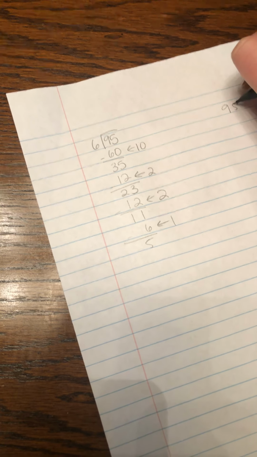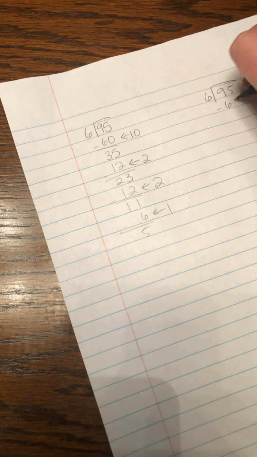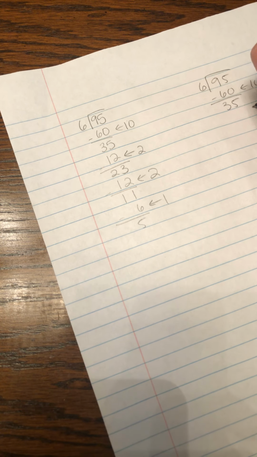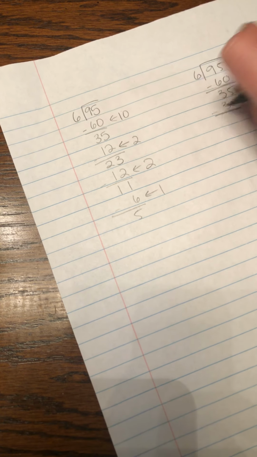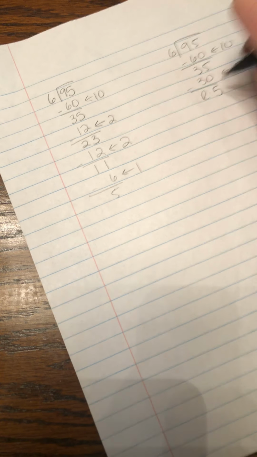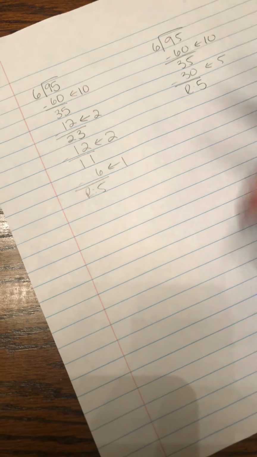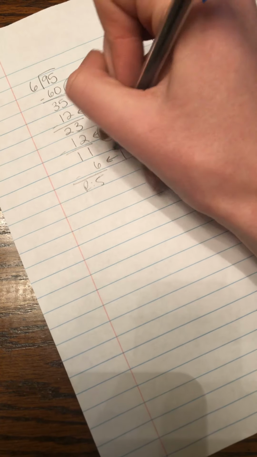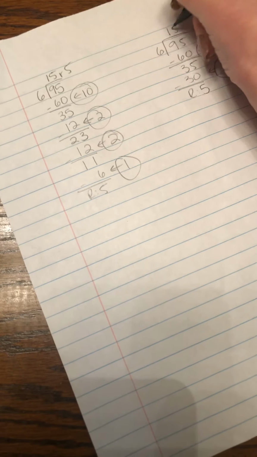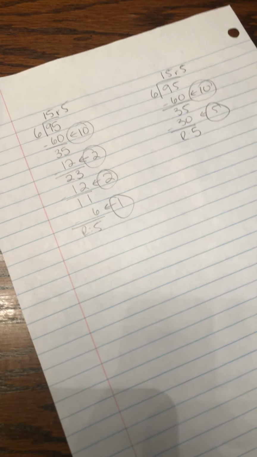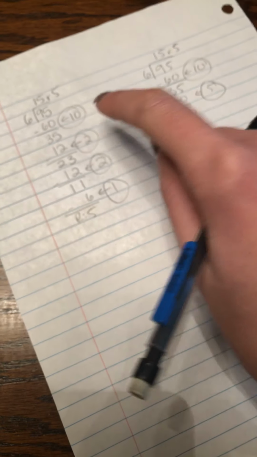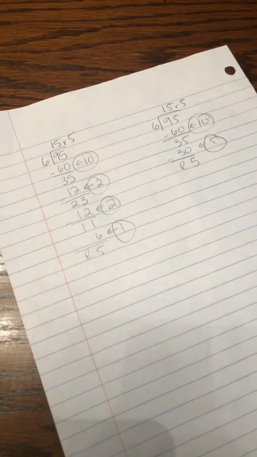Some people might say, I'm going to take away my 10 groups. I end up with 35. I'm going to take away 5 groups. Take away 30. Either way, when I add these up, here's my remainder. So I have the same remainder. Good. Out of my groups, 10 plus 2 plus 2 plus 1 gets me 15. 10 plus 5 gets me 15. So again, as long as I know my basic facts and I'm doing it right, then it doesn't matter if I take away 11 and then go down, or if I take away 10, or if I took away 2, 2, 2. As long as we know those basic facts, we'll be good.